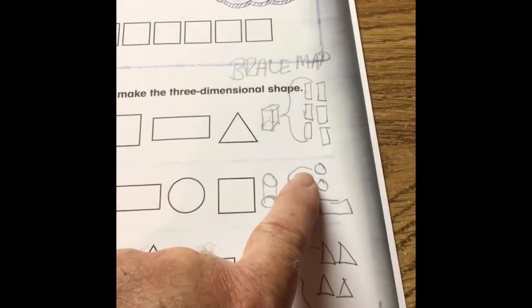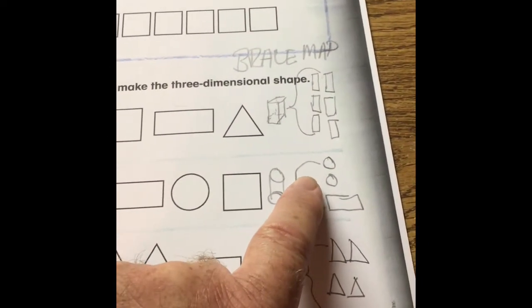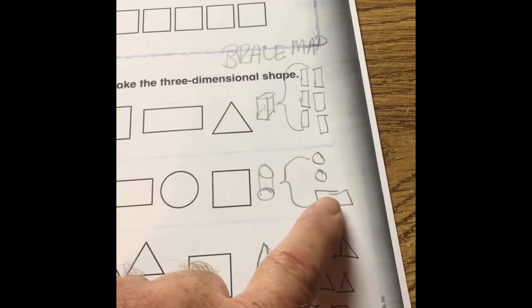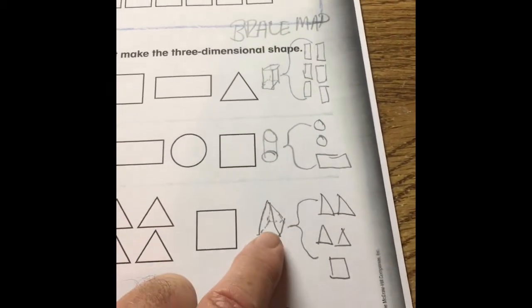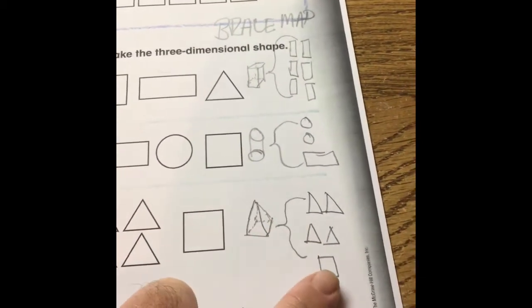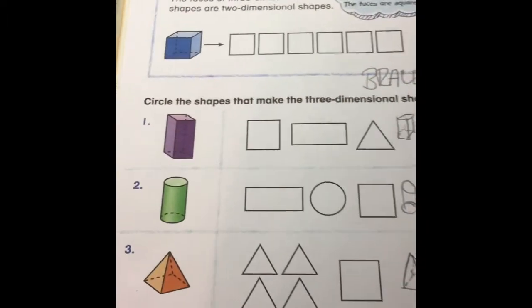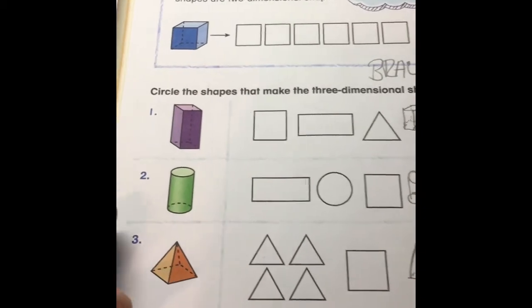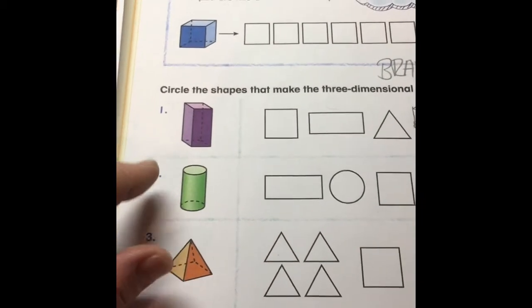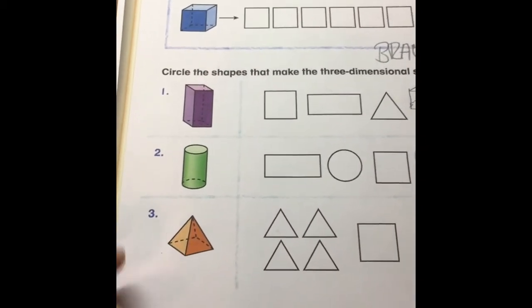The cylinder, we have 2 round, flat surfaces with a rectangle, and then the square pyramid, we have 4 triangles and a square. So this is what you're doing. You're taking the 3D shape and you're breaking it apart into the sides that make it up.